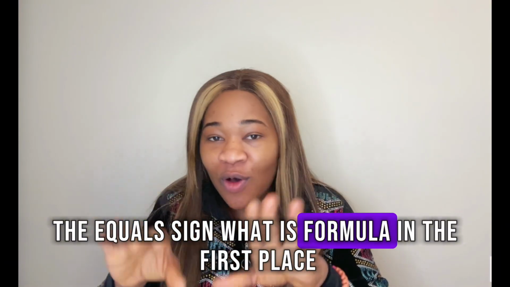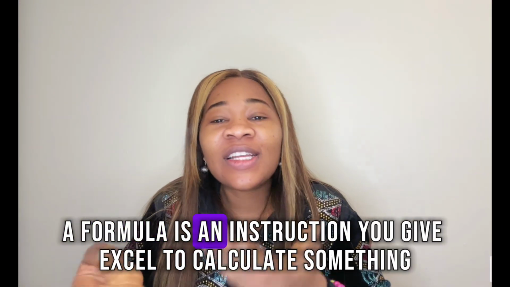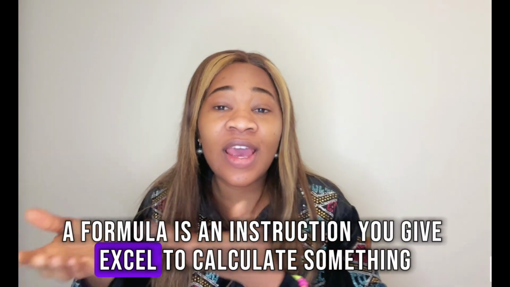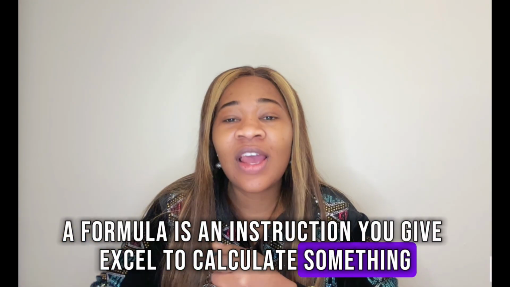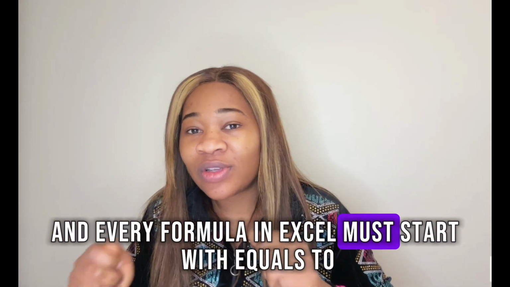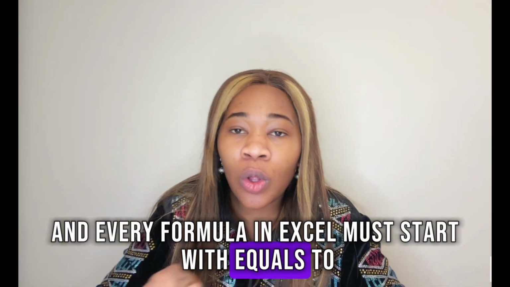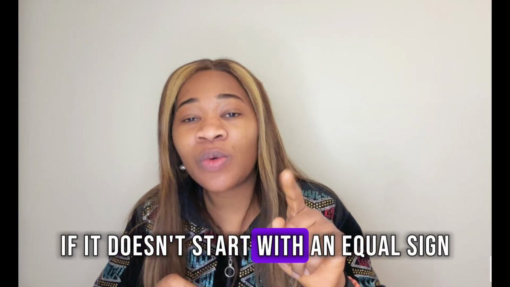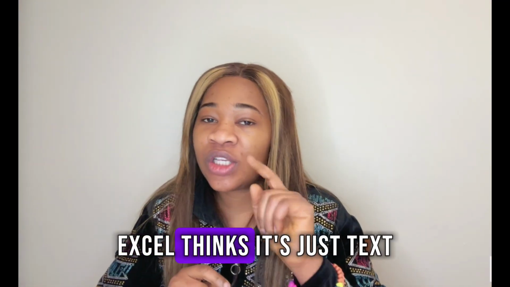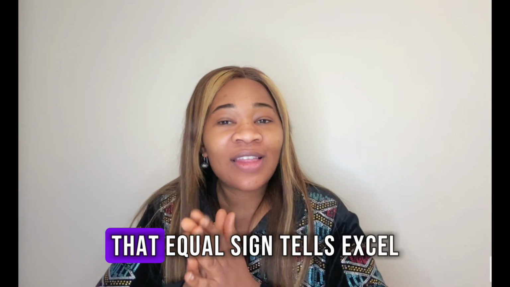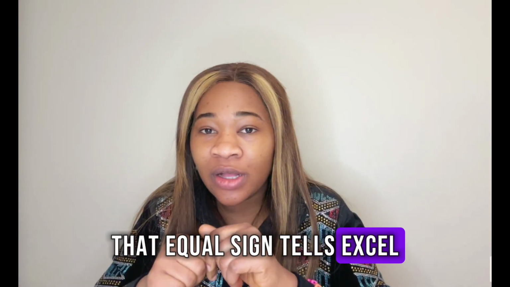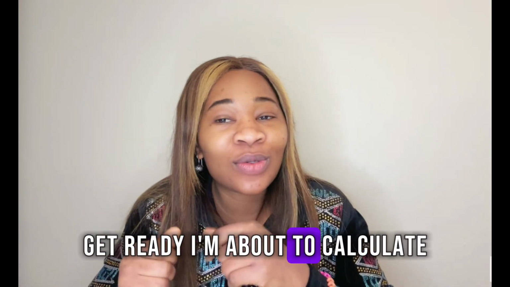What is a formula in the first place? A formula is an instruction you give Excel to calculate something, and every formula in Excel must start with equals to. If it doesn't start with an equal sign, Excel thinks it's just text. That equal sign tells Excel, get ready, I'm about to calculate.